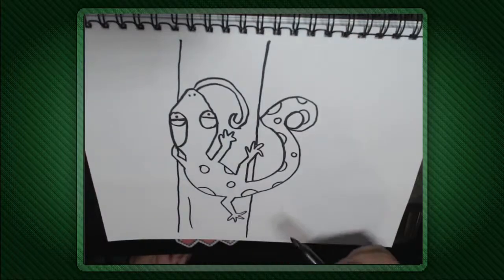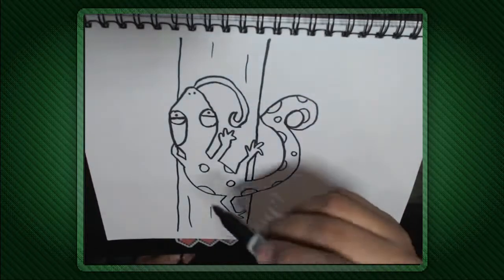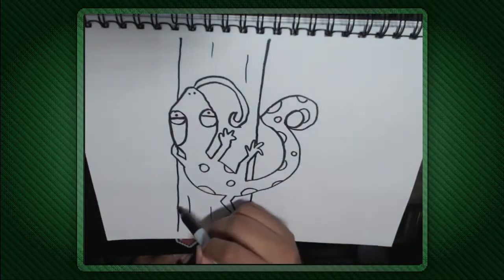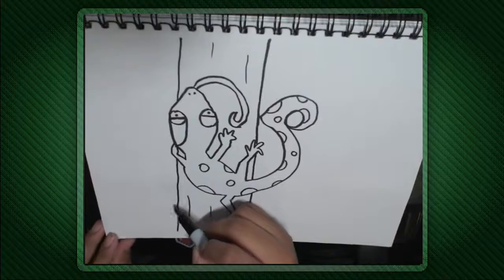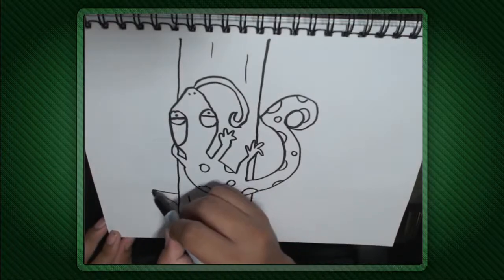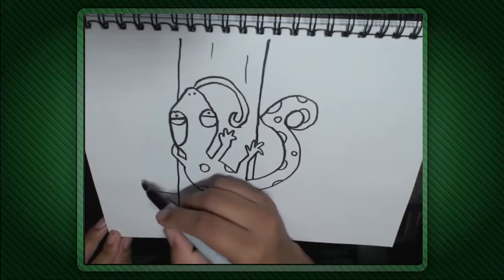I'm going to add a line there and a line up here, because trees have lines on them. And maybe I even add a little branch down here. To add a little branch, all I'm going to do is make an extension, like a little triangle, and then add leaves to it.